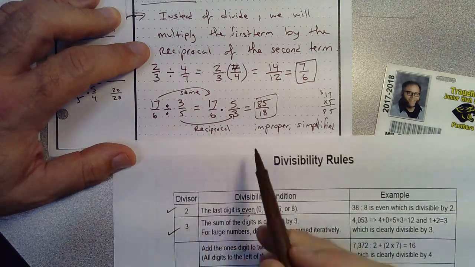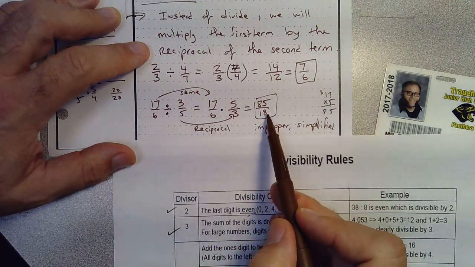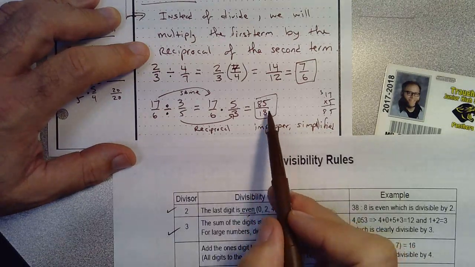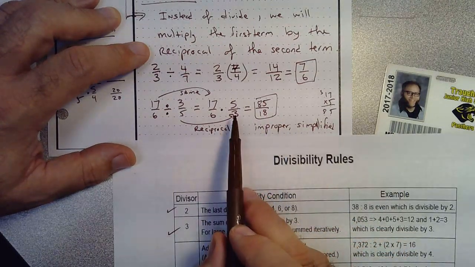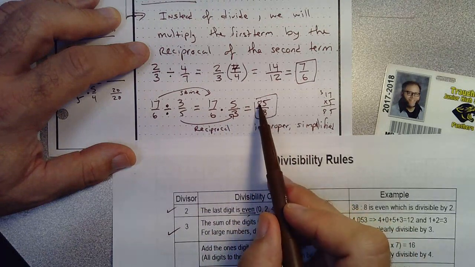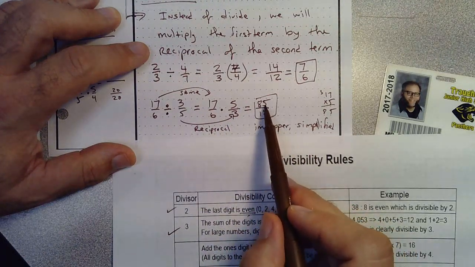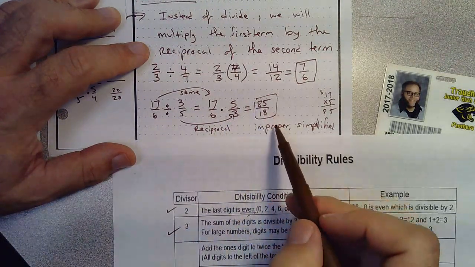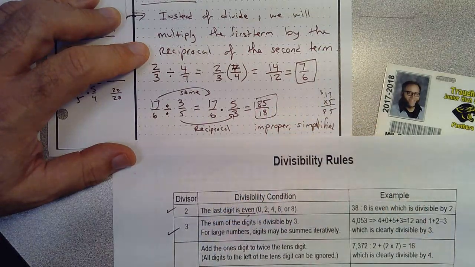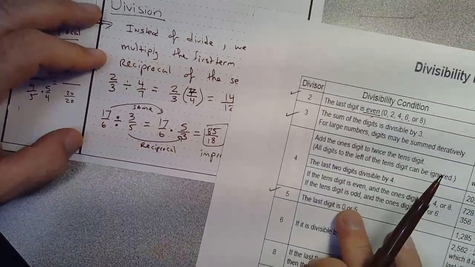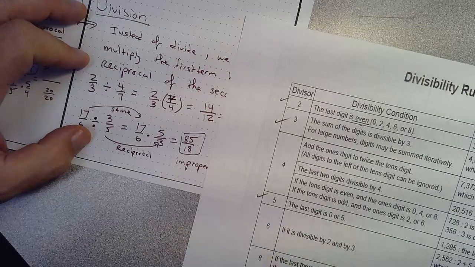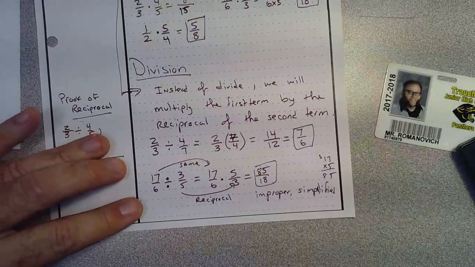No. Check my 3. 1 plus 3, 1 plus 8 is 9, which is divisible by 3. So 18 is divisible by 3. We should have known that because that 3 there. 8 plus 5 is 13. 13 is not divisible by 3. So these are not both sharing a common factor of 3. And they both don't end in a 5. So I think we're okay there.